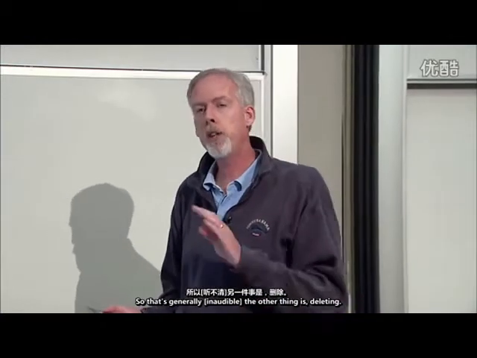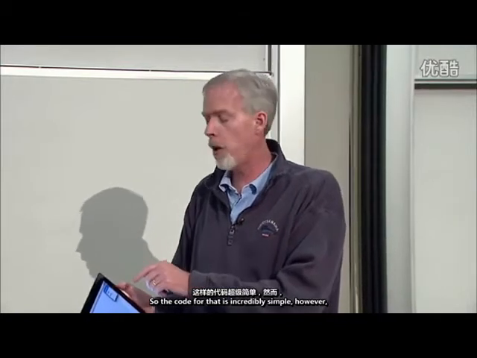The other thing is deleting. So I got these two y equals square root of x's. What if I want to delete one of them? Okay? So the code for that is incredibly simple. However, we're going to have to enhance the delegate to have another method, which is delete program, right? We already have a delegate method, chose program, which gets sent when I click on it.